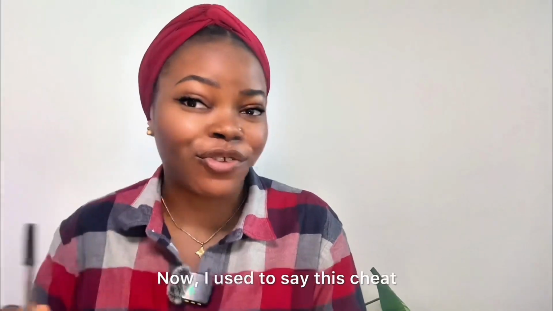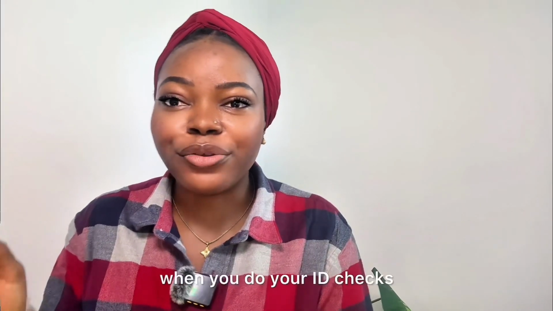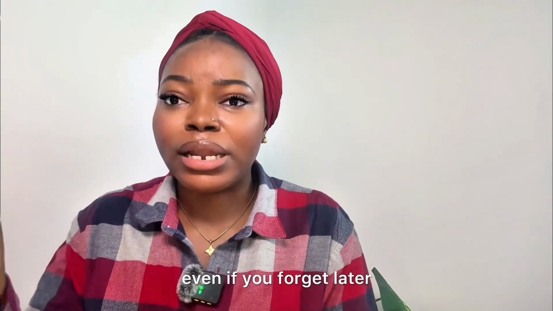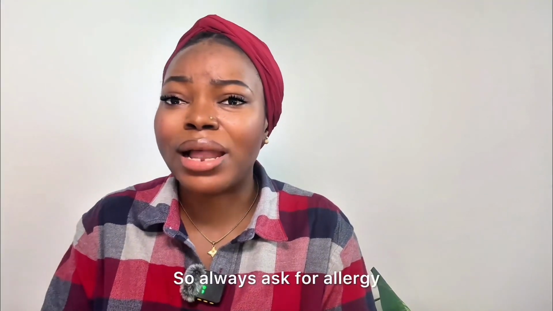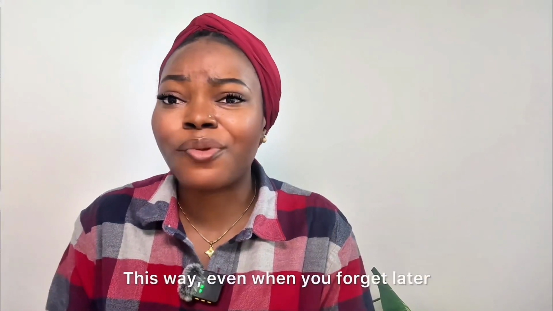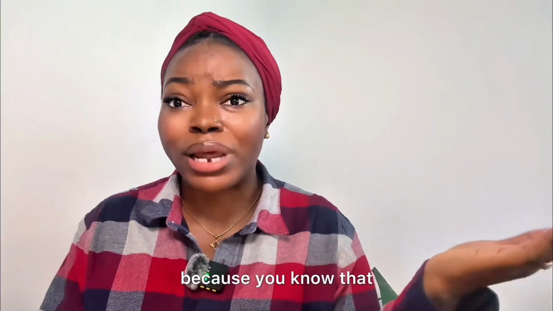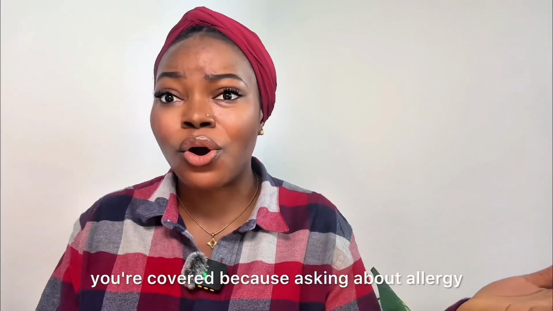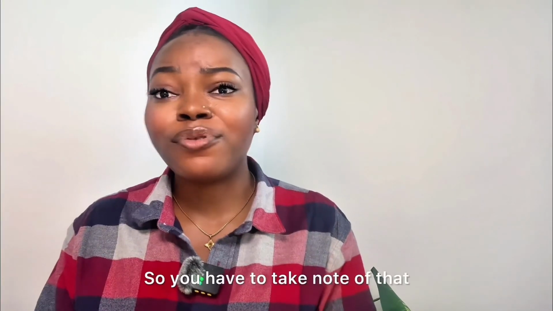Now, I used to say this cheat that I tell people who are around me. When you do your ID checks, please also ask for allergy. It helps you even if you forget later because you've asked from the beginning. It's safe. So always ask for allergy when you do your ID checks, and also follow it up with the associated effects. This way, even when you forget later, you really don't have anything to be concerned about because you know that you already asked about the allergy, and of course you're safe, you're covered, because asking about allergy actually has its own mark. So you have to take note of that.